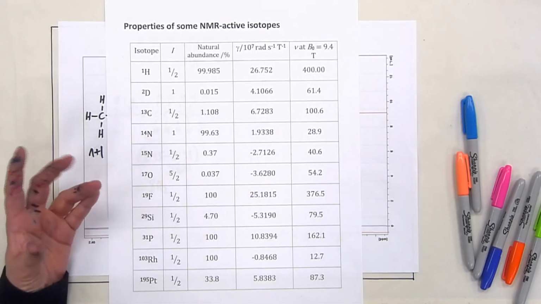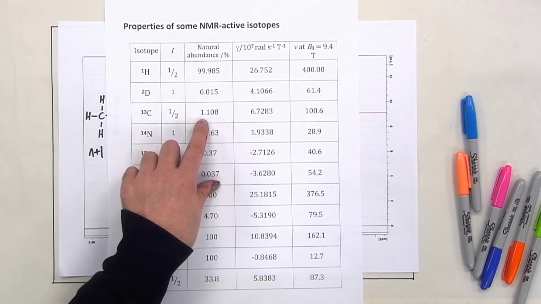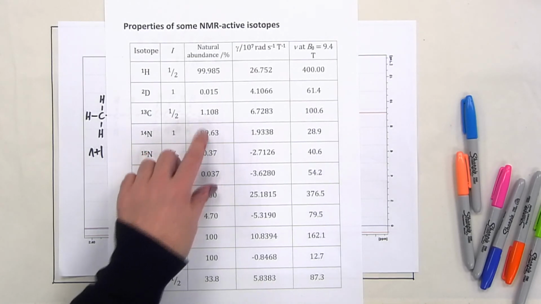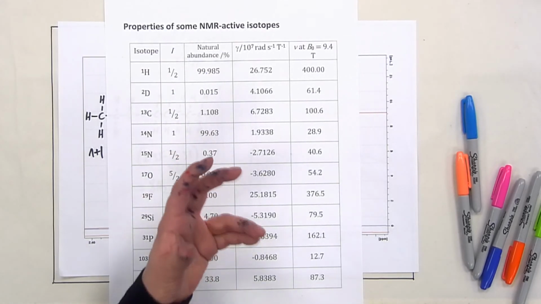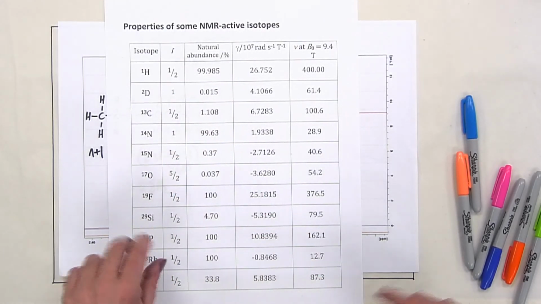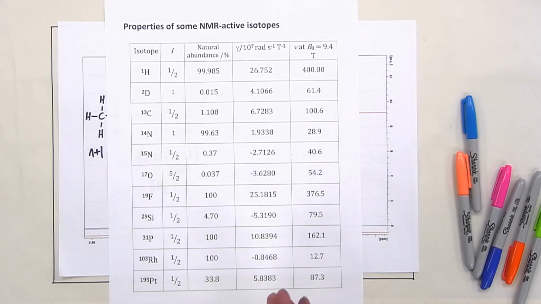Okay, so approximately, therefore, 1 in every 100 molecules will contain carbon-13. So there's a very, very small proportion that will interact with the proton. So the interactions are quite low intensity. So you just don't tend to see it in your proton NMR because it's such a low abundance. Okay, right. So I think we were going to have a look at the other one.